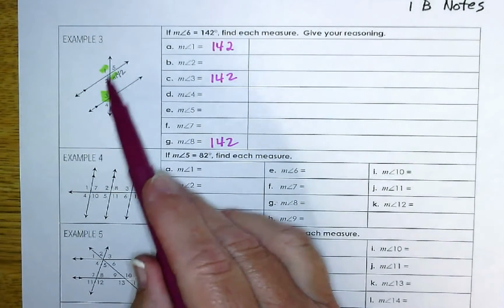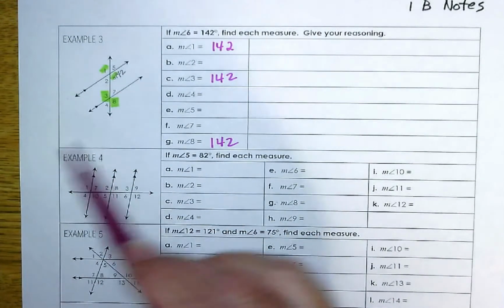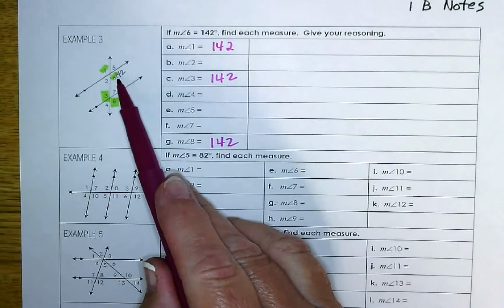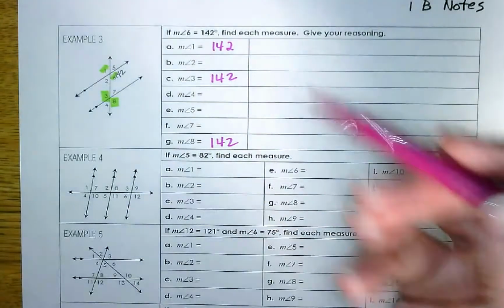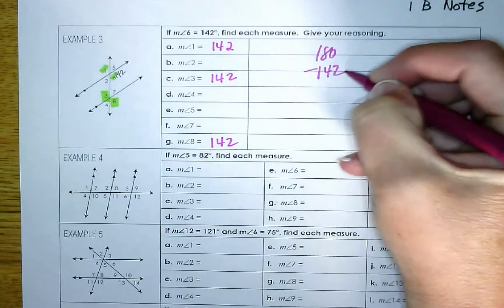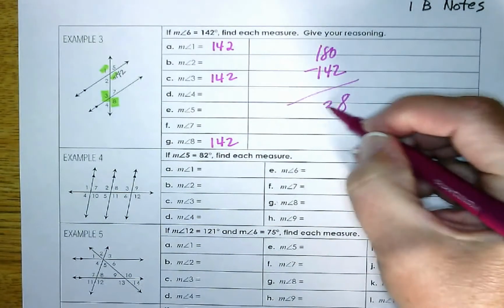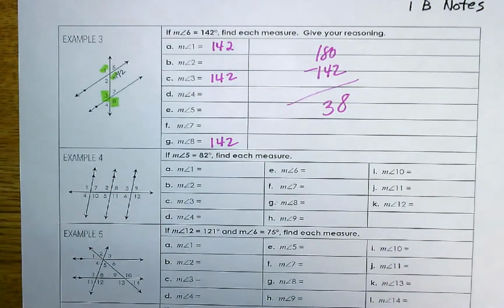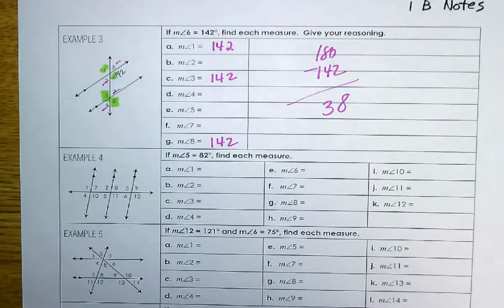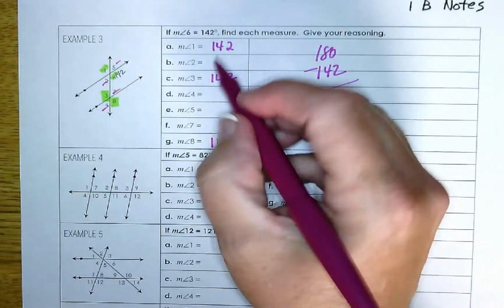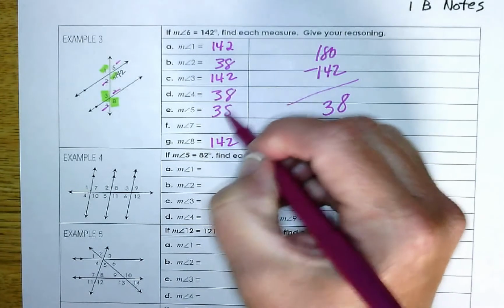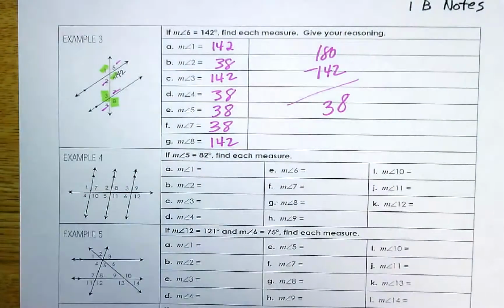The other 4 angles, 2, 5, 7, and 4, all of them are also equal, but they're going to be the supplement of 142. So if you remember, supplementary means 180 minus the 142 gives me 38. That means these 4 angles here all equal 38. So angle 2 equals 38, 38, 38, and 38.